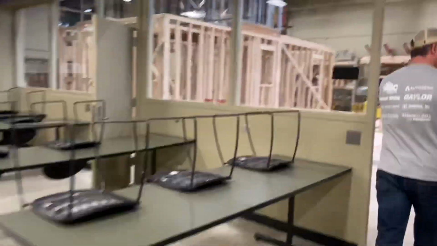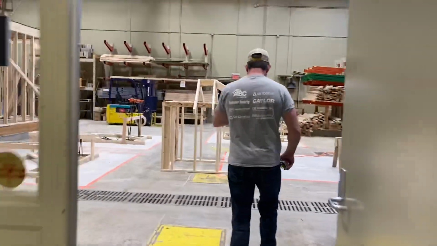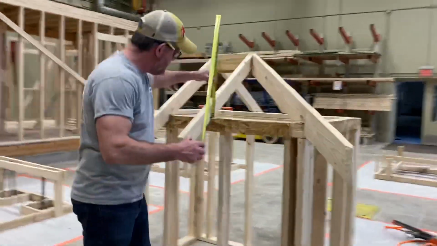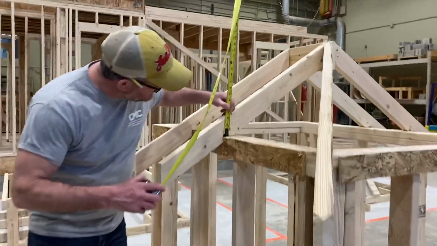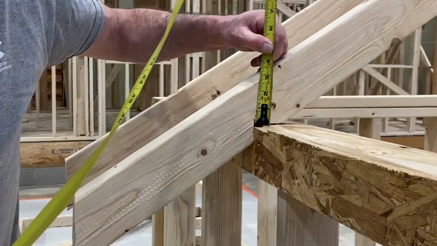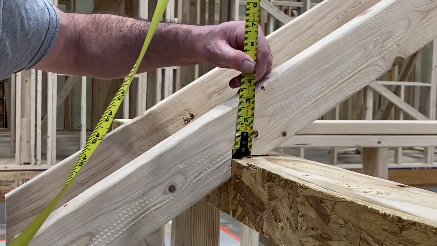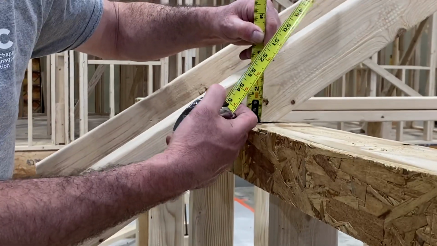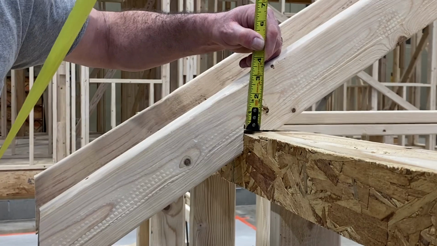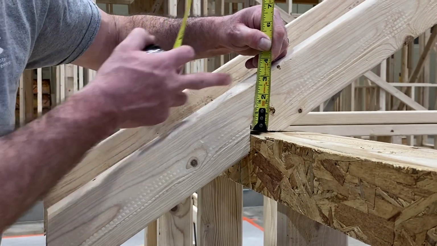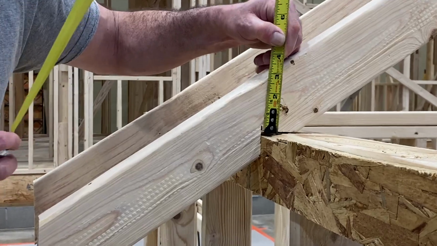Oops, I told you the bottom dimension, sorry. So come on in here, buddy. My tape is right there. It's from there to the top of my rafter. It's 2 3/4. I told you backwards in the lab. So it's from the seat cut to the top of my rafter, plumb straight up. If everybody can see that, I'm measuring 2 3/4 of an inch.